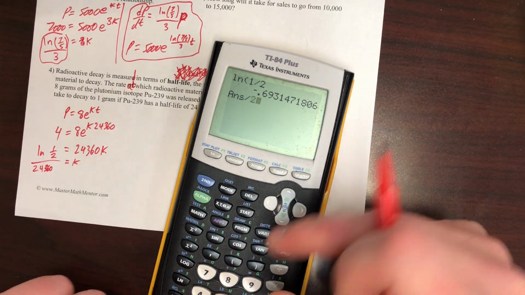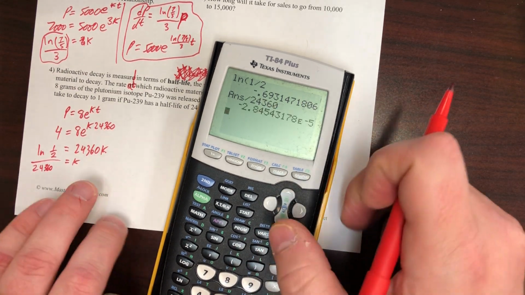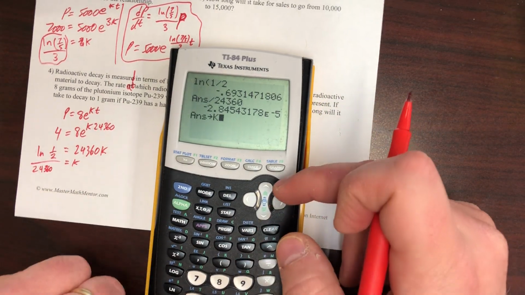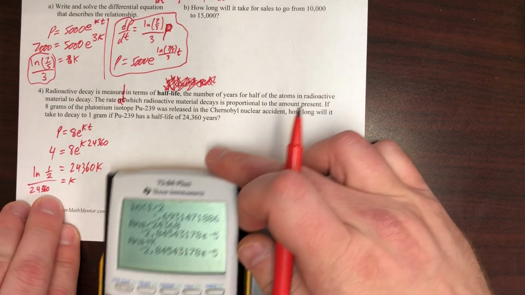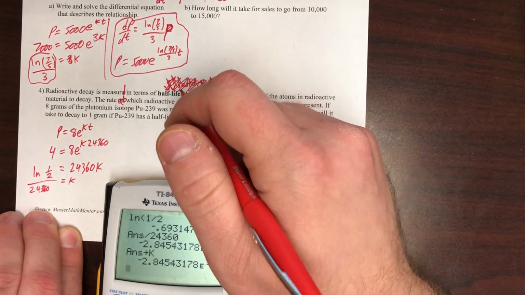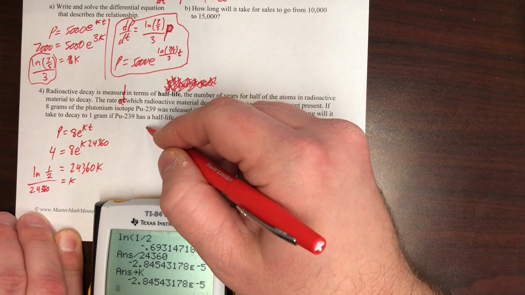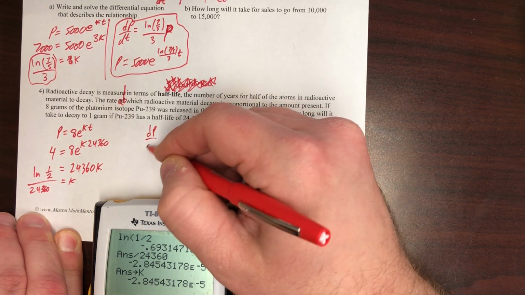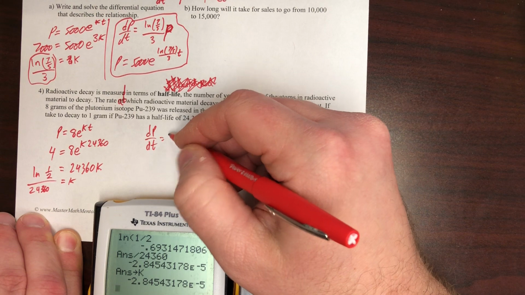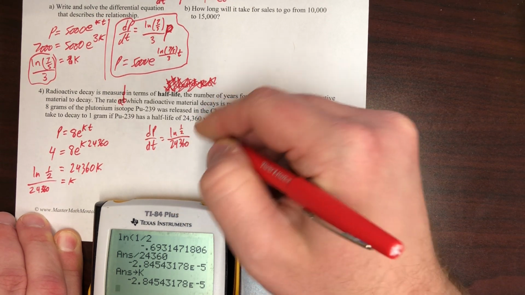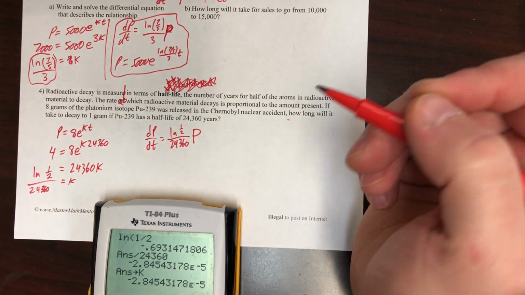That should make sense, because this is a shrinking thing. So I'm going to store this as k. Now for this problem, I can just use k in my calculator and not have to type this every time. So I know dP/dt is equal to k, or ln of a half over 24360, times P.